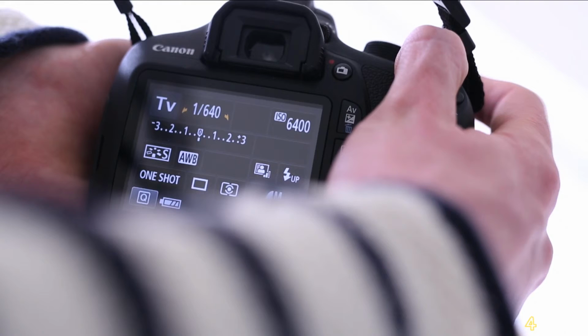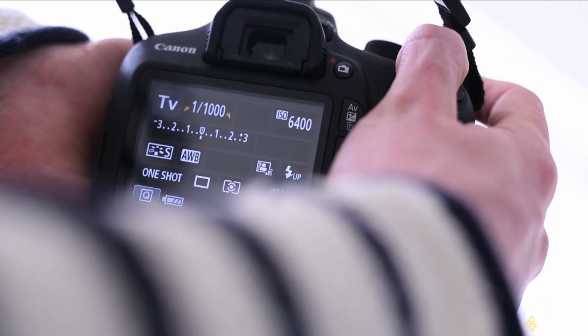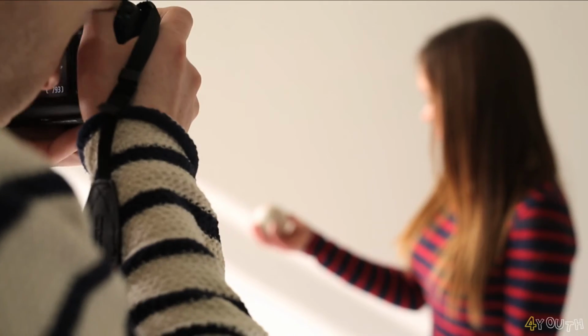In our last example, we used a shutter speed of 1,000th of a second. Very similar to our previous shutter speed, we were able to capture the ball in the air with no motion blur whatsoever.